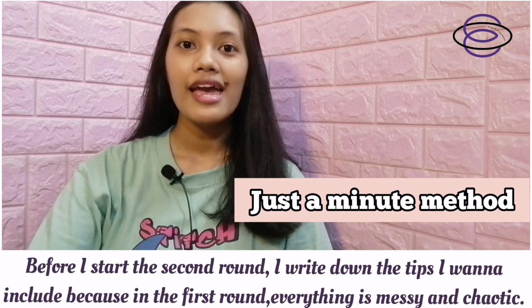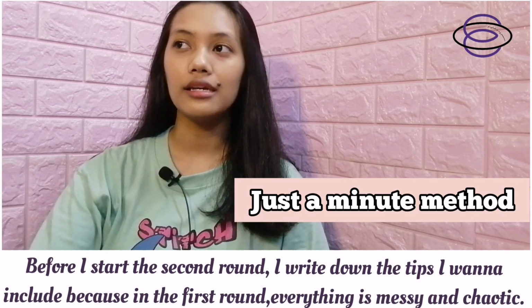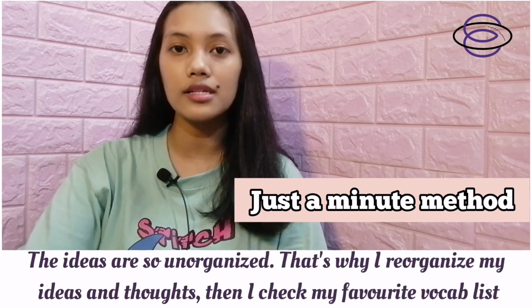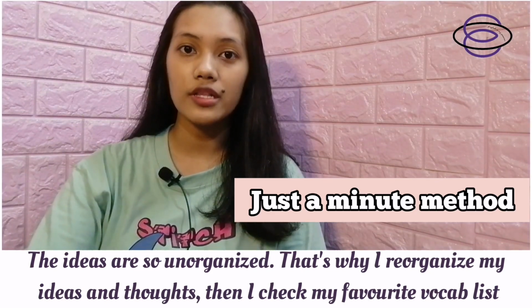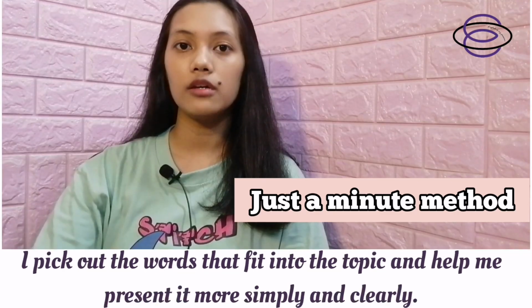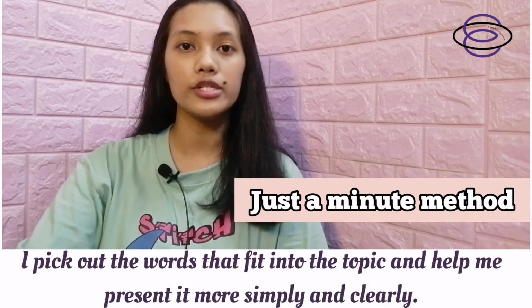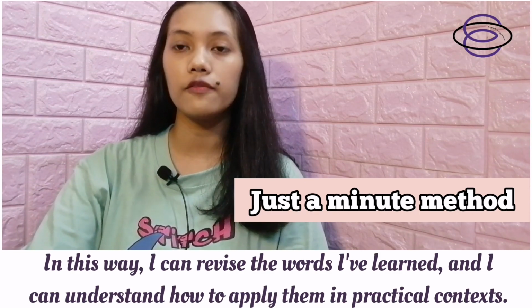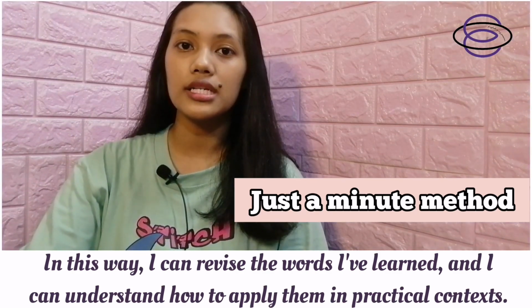Before I start the second round, I write down the tips that I want to include because, in the first round, everything is messy and chaotic. The ideas are so unorganized, and that's why I reorganize my ideas and thoughts, and then I check my favorite vocabulary list where words that I've learned are collected in one place, and then I pick out the words that fit into the topic and help me present it more simply and clearly.